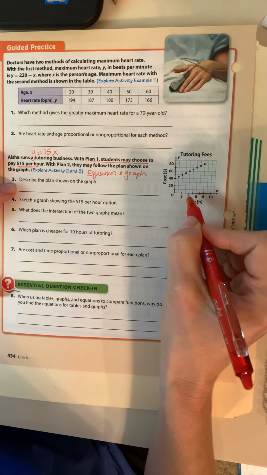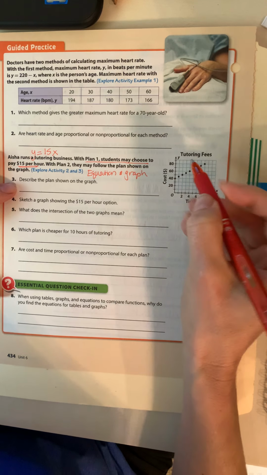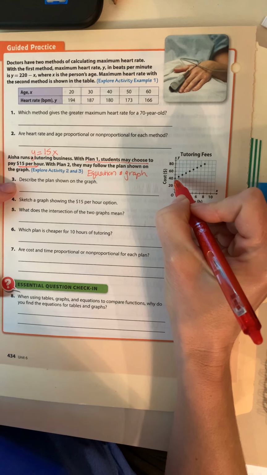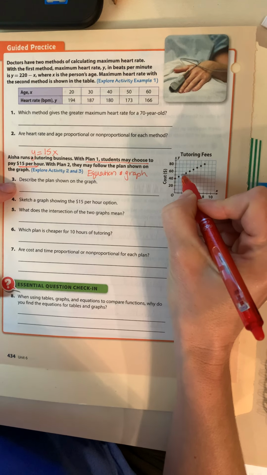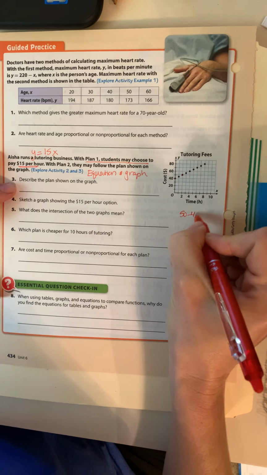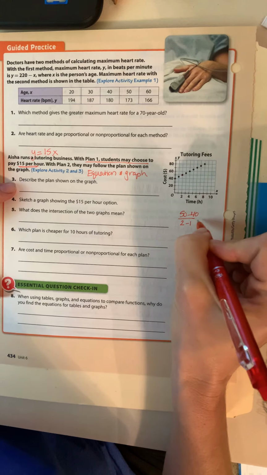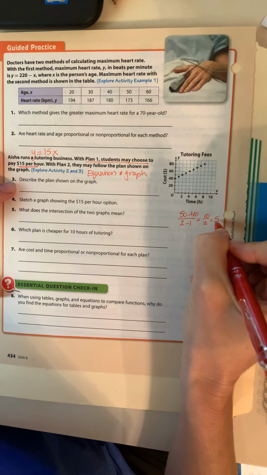Now what's interesting over here is we've got a different tutoring plan with Plan 2. I'm going to look for that rate of change first. I've got 40 and 0, and my next point is 50 and 2. Well, 50 minus 40 and 2 minus 0 gives me 10 over 2, which is 5.